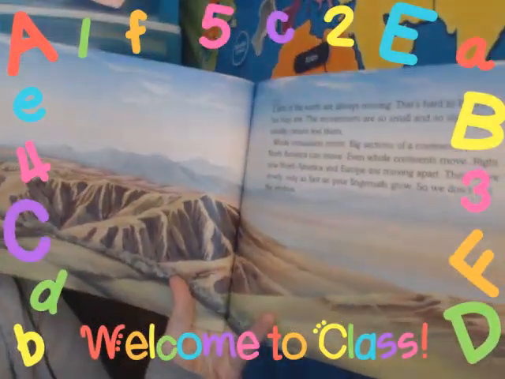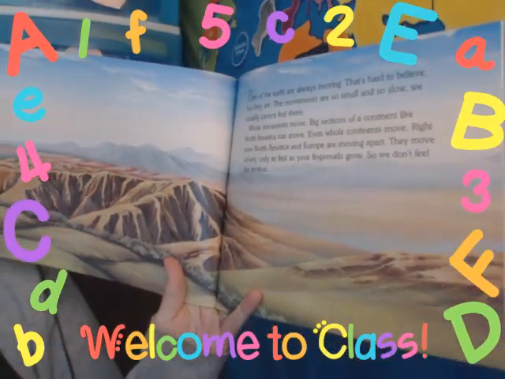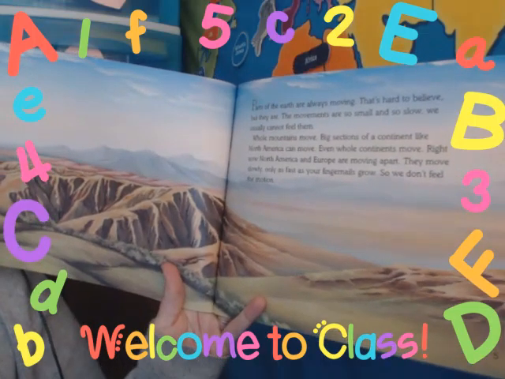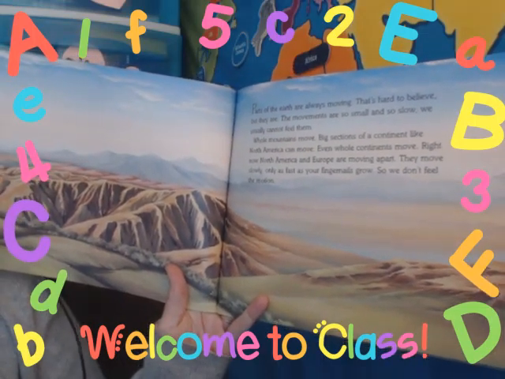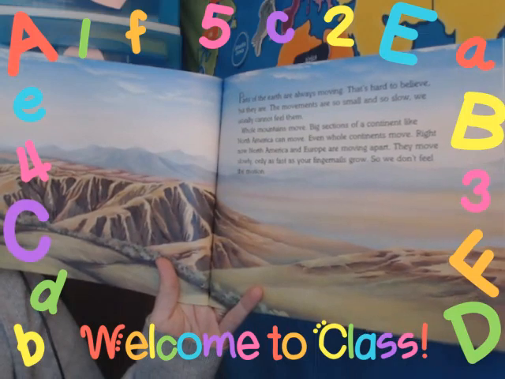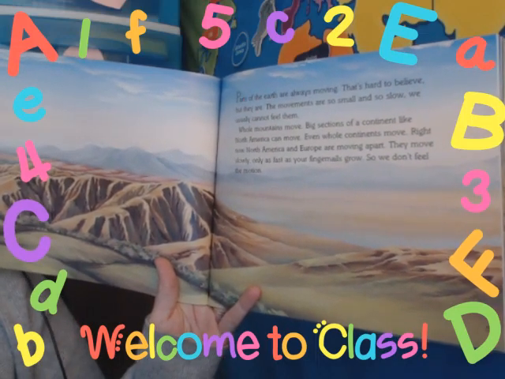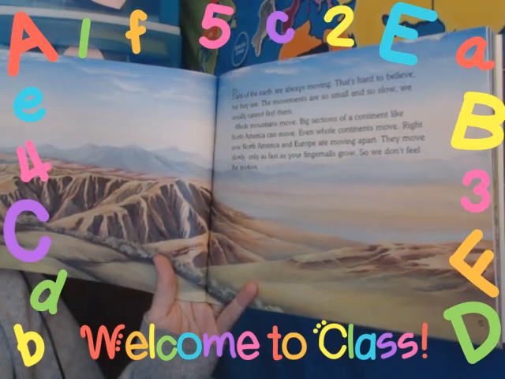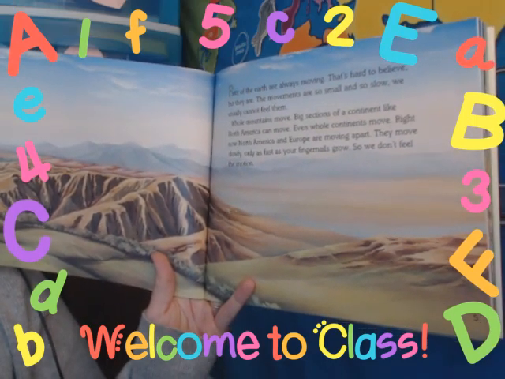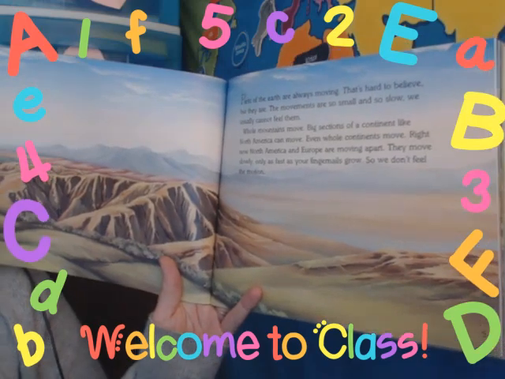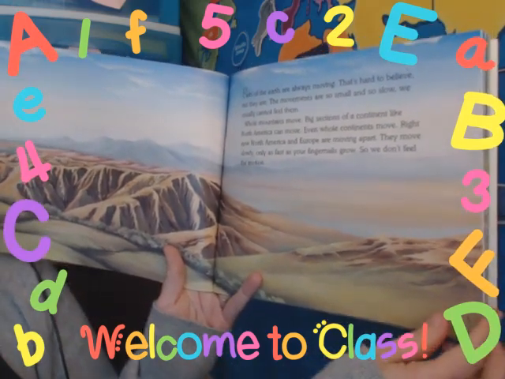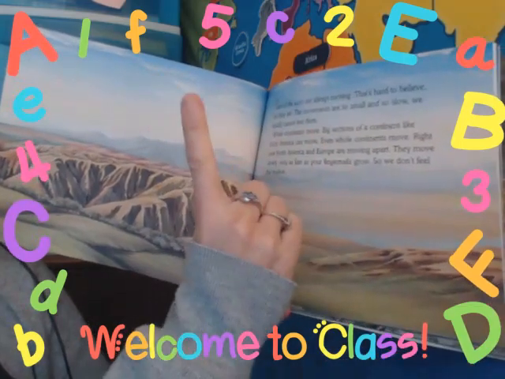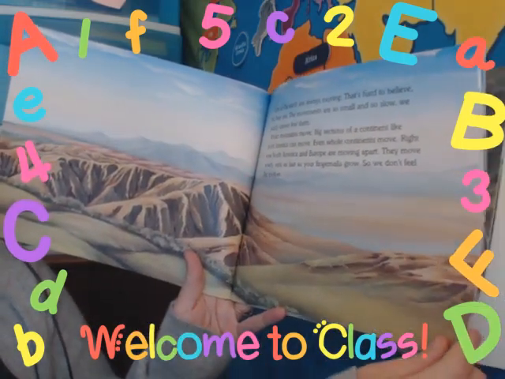Parts of the earth are always moving. That's hard to believe, but they are. The movements are so small and so slow, we usually cannot feel them. Whole mountains move. Big sections of a continent like North America can move. Even whole continents move. Right now, North America and Europe are moving apart. They move slowly, only as fast as your fingernails grow. So we don't feel the motion.